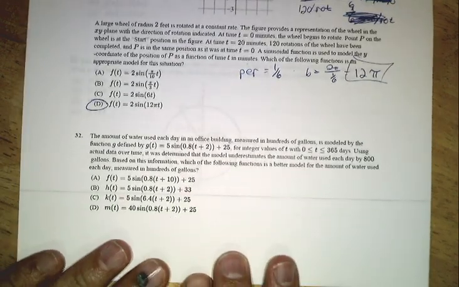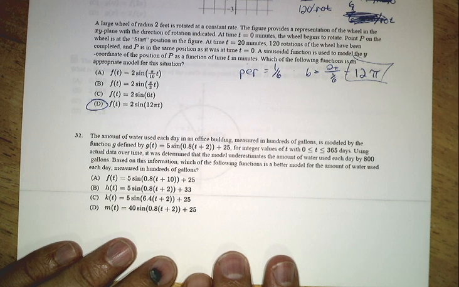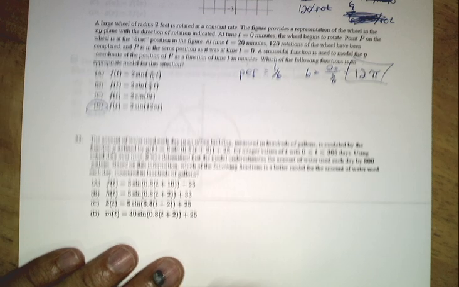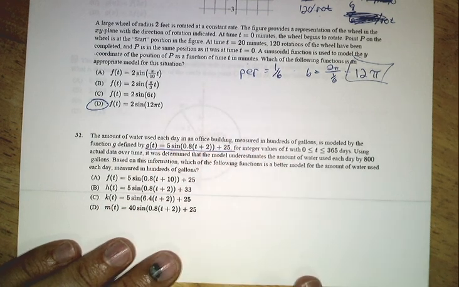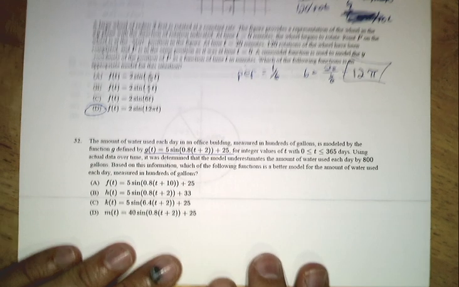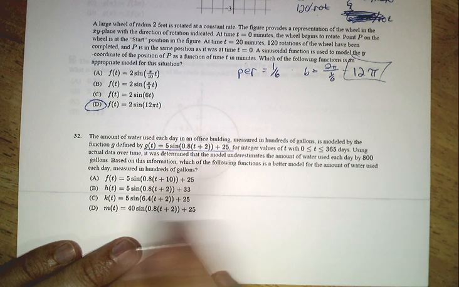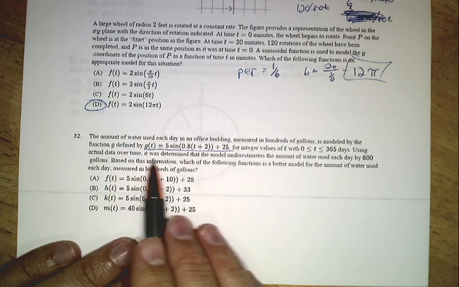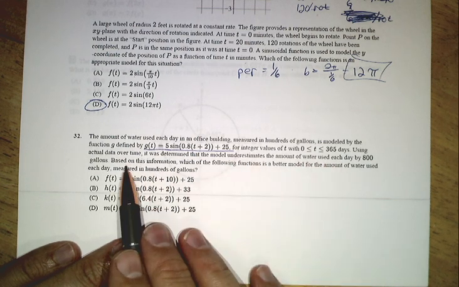Next up, the amount of water used each day in an office building, measured in hundreds of gallons, is modeled by the function defined by 5 sine, this whole thing right here, for integer values of t with 0 to 365 days. So we just want per day. It's not even talking about decimal spots per day. Using actual data over time, it was determined the model underestimates the amount of water used each day by 800 gallons.